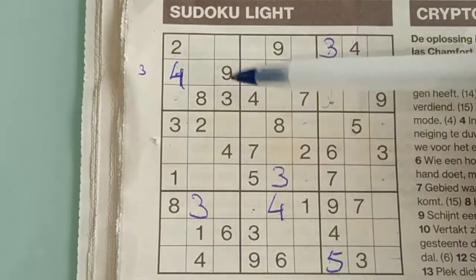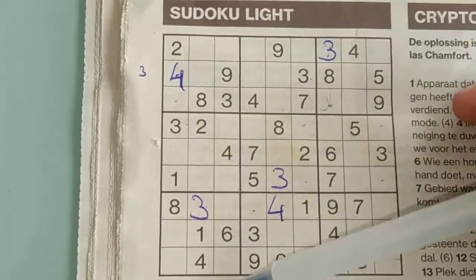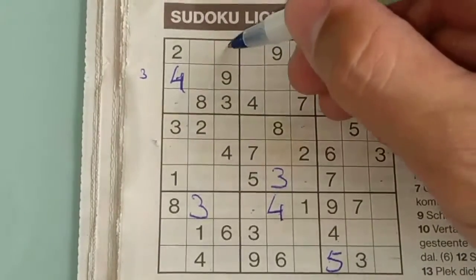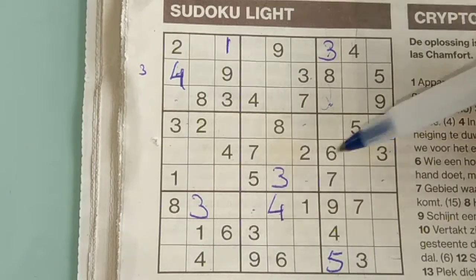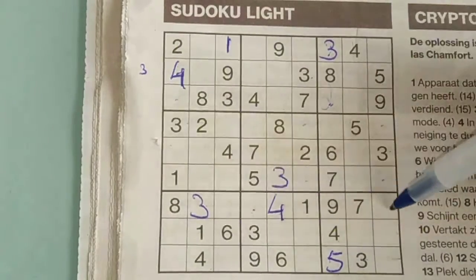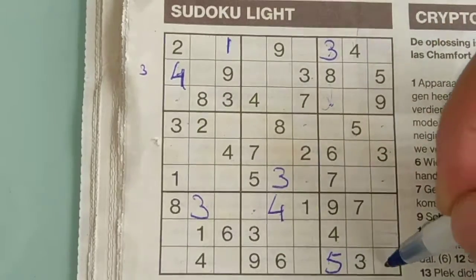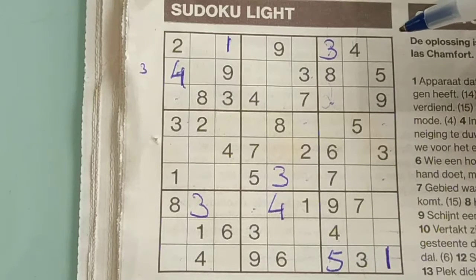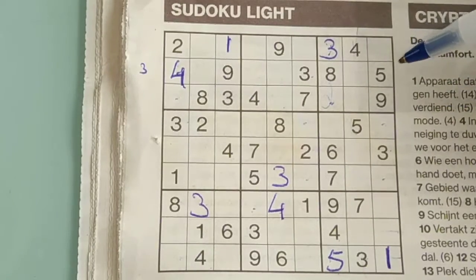How about the 1? The 1 in the first column, the 1 in the second column. So in the third column, the only place for the 1 should be here. The 1 in this row, the 1 in the row below. So in the last row, the only place for the 1 should be here. Then I cannot continue with the 1.